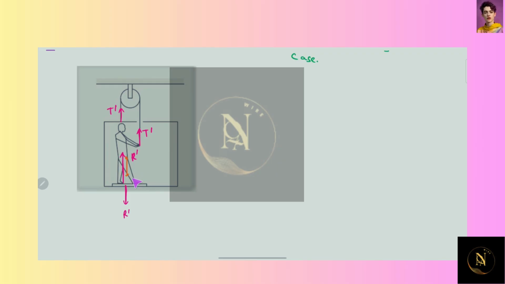So under these forces the man is going to move upward with an acceleration a, and the box is also going to move upward with an acceleration of a. Now if I draw the free body diagram of the man, the man is experiencing T prime amount of force upward, with R prime force upward, and the weight of the man m1g acting downward, due to which the man is moving upward with an acceleration of a.